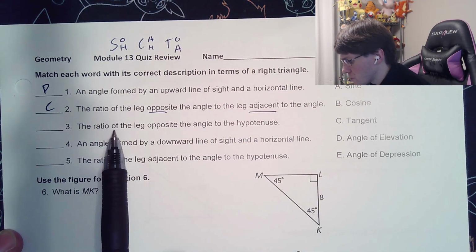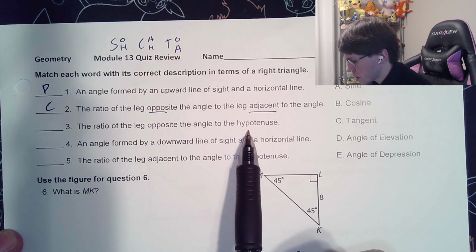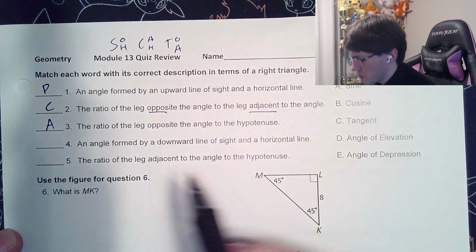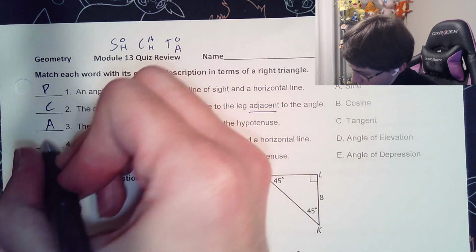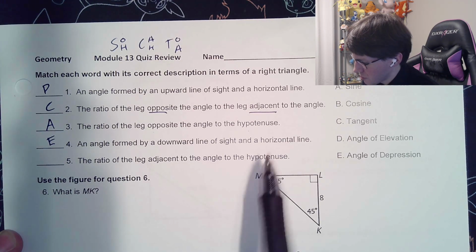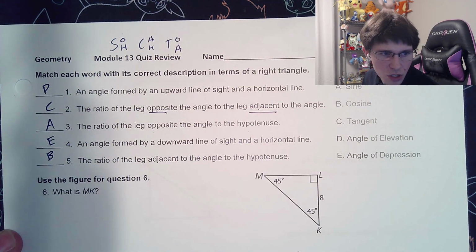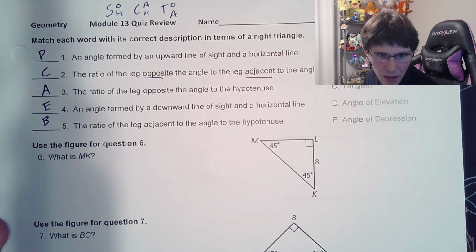It says the ratio of the leg opposite to the angle to the hypotenuse. So we have the opposite over the hypotenuse, the O and the H. That's sine, letter A. Then we have an angle formed by the downward line of sight. Looking down is called the angle of depression. And last but not least, the only one left here, we have the adjacent over the hypotenuse. We're going to call that one cosine. Beautiful.